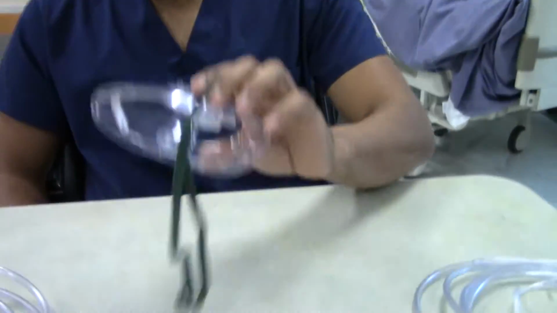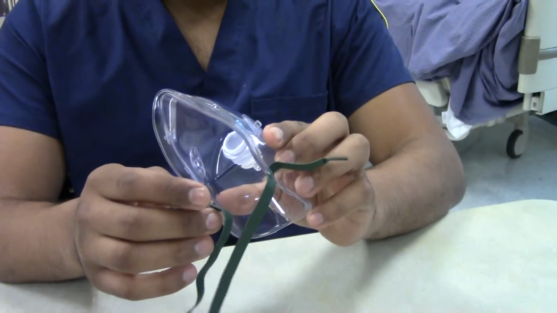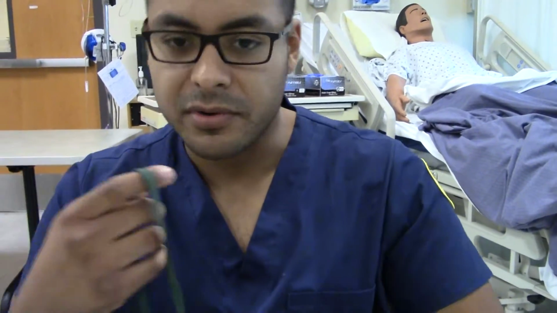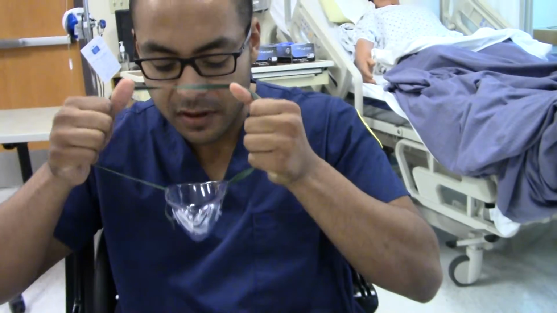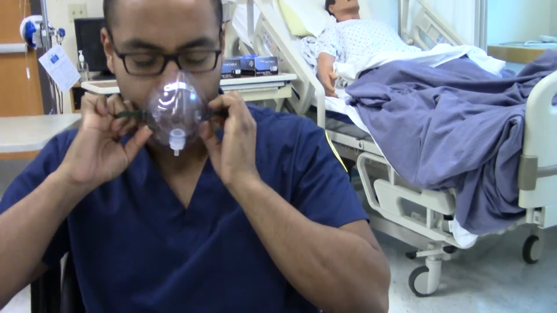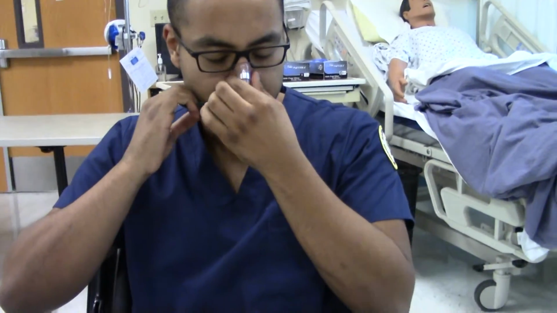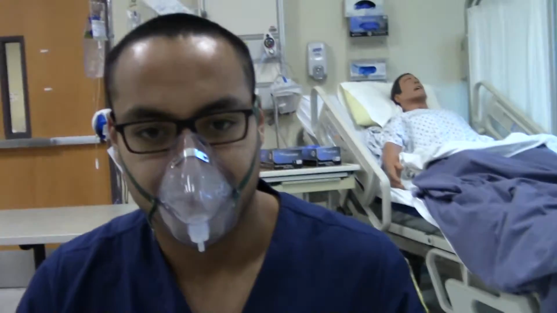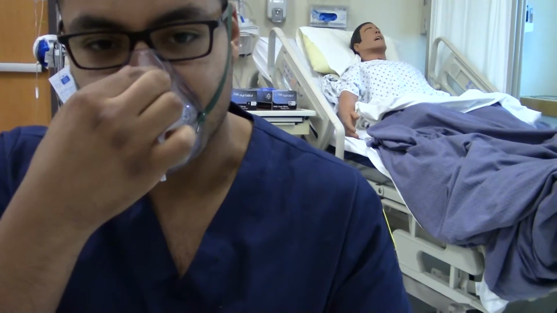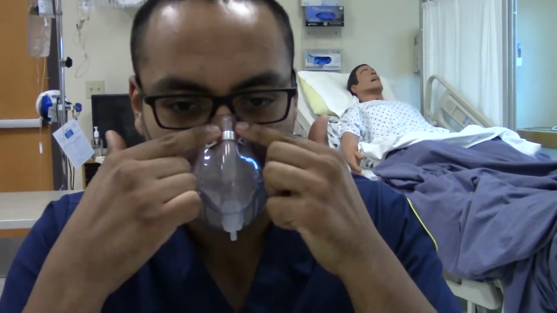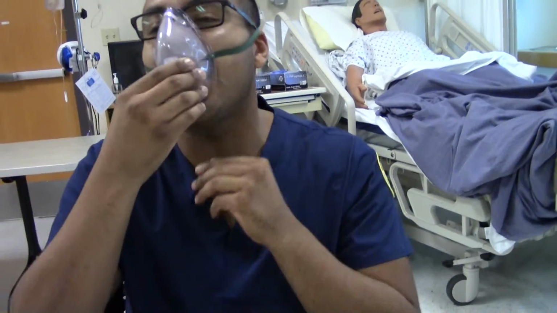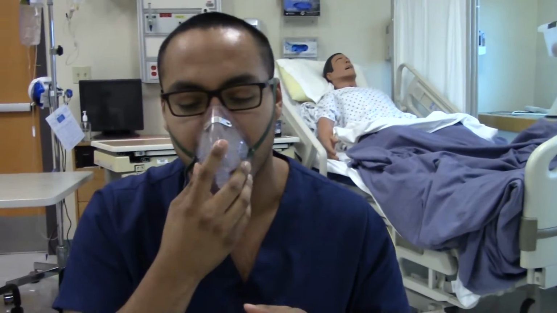Okay, and this is the simple mask. It has a FiO2 of 35 to 50% and a flow rate of 5 to 10. I'll put it on for the video. Nose flex. You see me flex my nose, you bend it. It has a middle thing for a reason. You bend it, make sure it fits the patient's nose. Connect, make sure the jaw isn't poking out, make sure the jaw's covered.